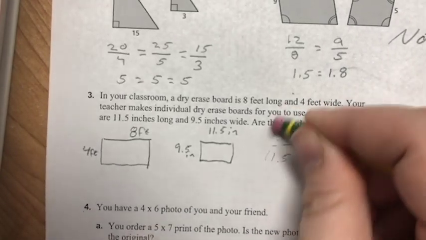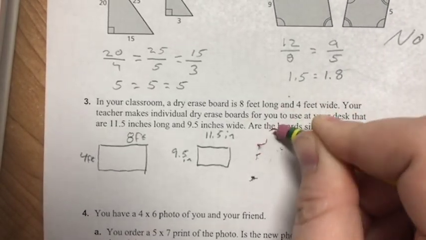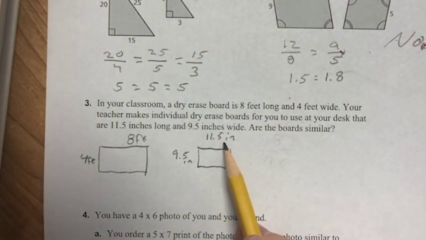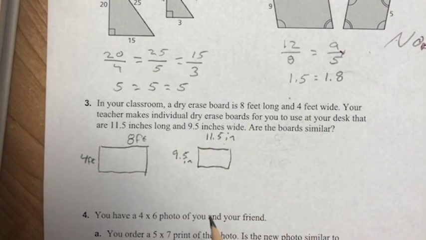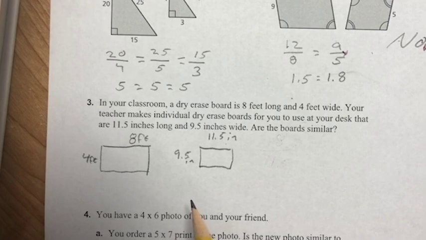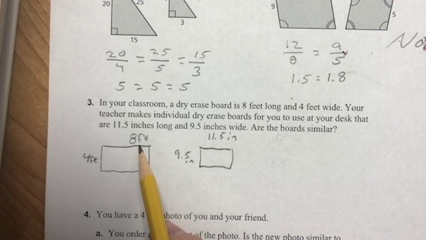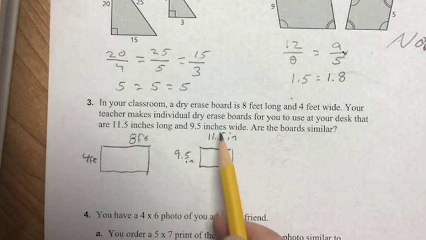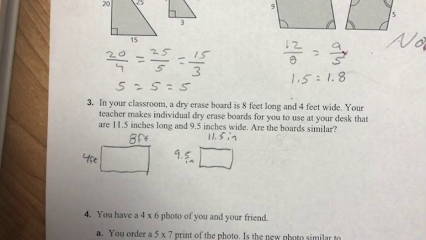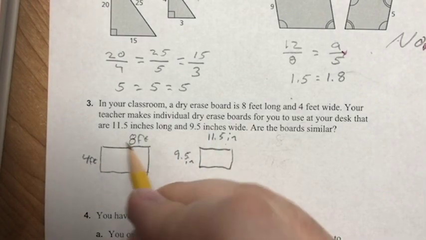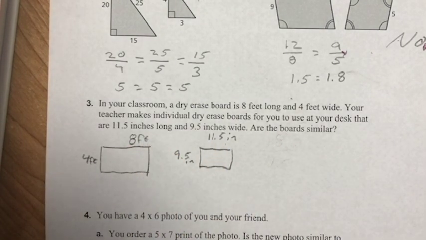So the easiest one to do, actually, is I can either convert this into feet or I can convert this into inches. And the easiest one to do is to put this into inches because I don't have to worry about getting some weird numbers and stuff like that. So, how do I put feet in inches? Well, recall back, there are 12 inches to a foot.